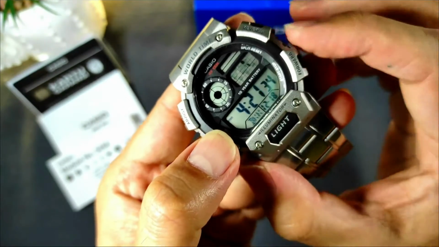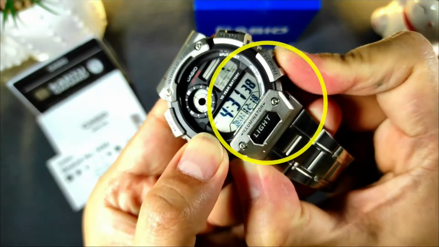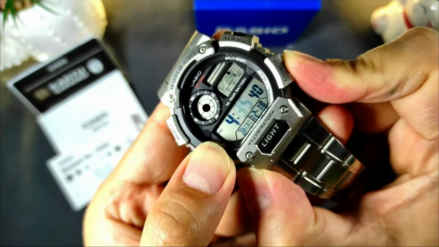Press the mode button again and now again use the two buttons on the right side to choose the minutes of your local time.